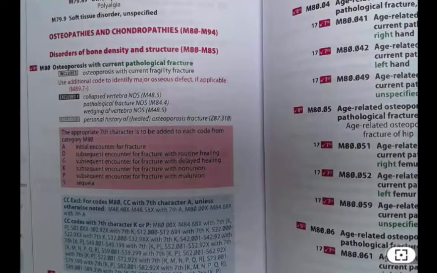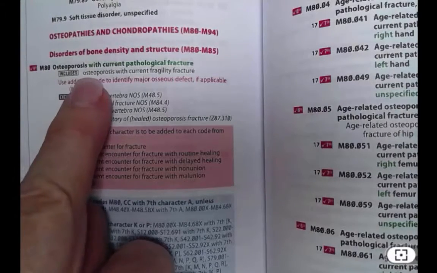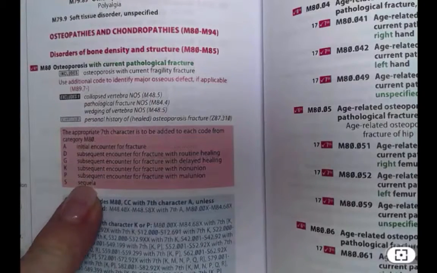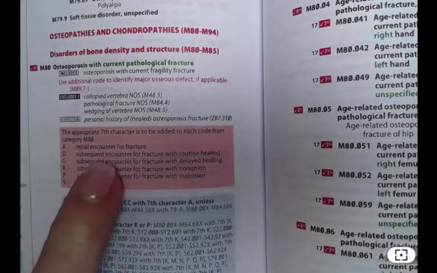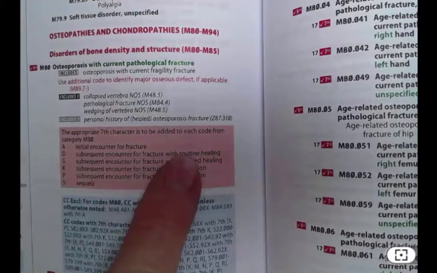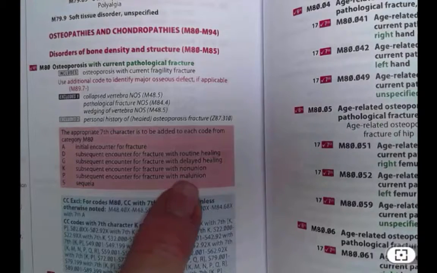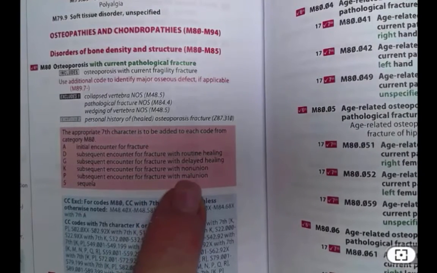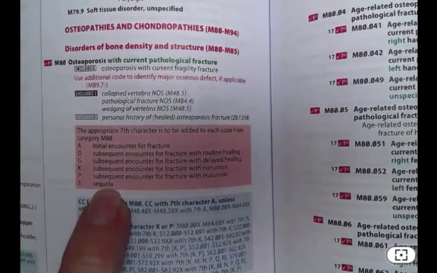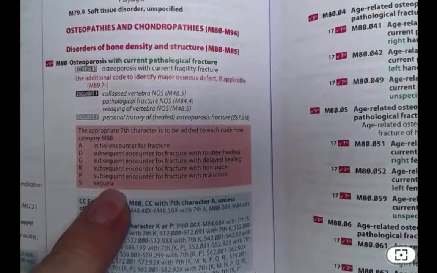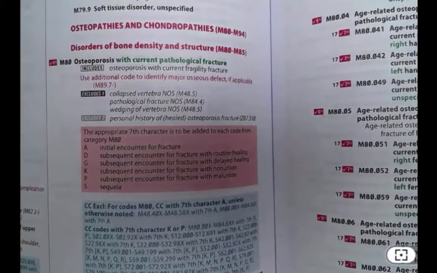Here's another one. This is osteoporosis with a current fracture, a current pathological fracture. And these are your options for your seventh character, many more than we've had in the past. We have the subsequent encounter with a routine healing, subsequent encounter with delayed healing, subsequent encounter with non-union, meaning it won't heal at all, and subsequent encounter for malunion, meaning it's not healed the way it's supposed to. And then, of course, the sequela. So depending on the code, you're going to have different options for your seventh character.